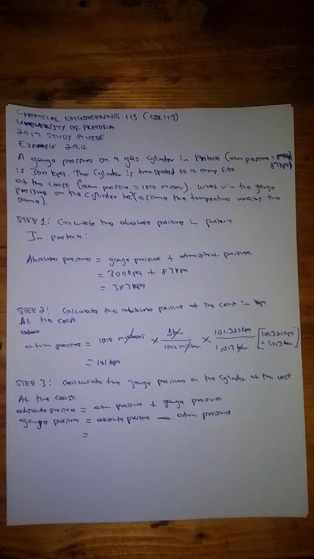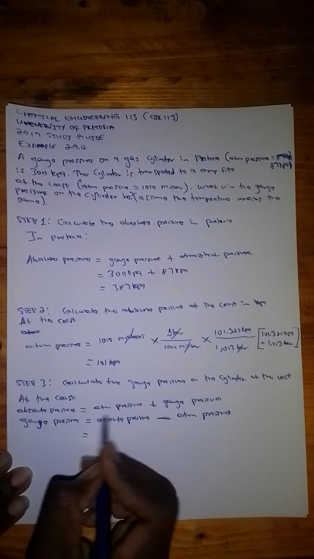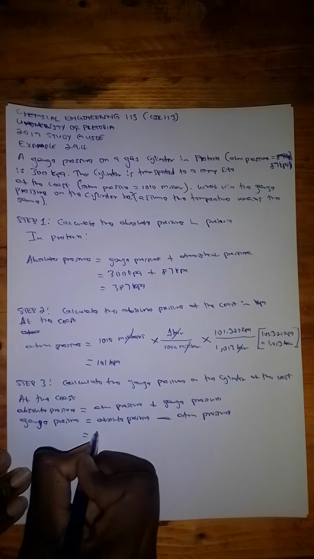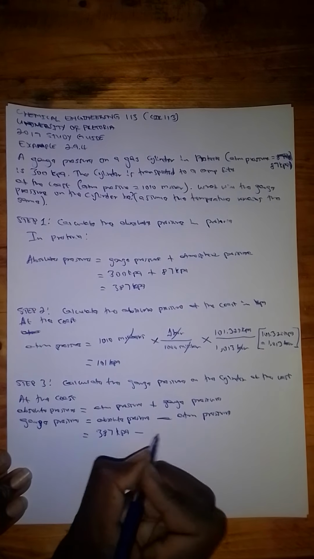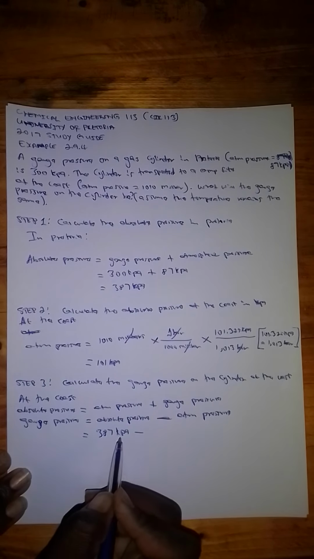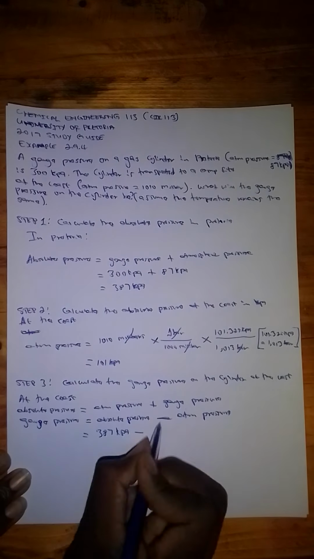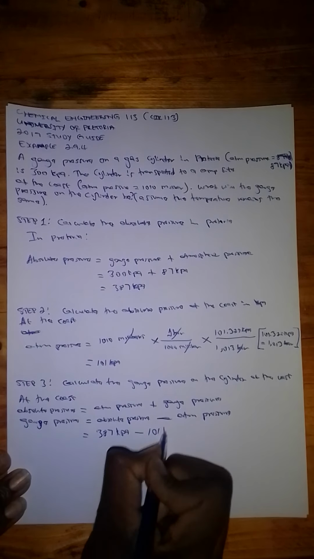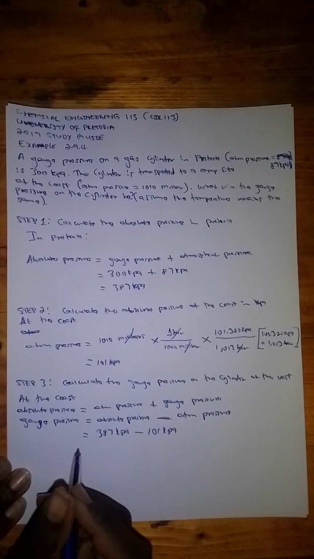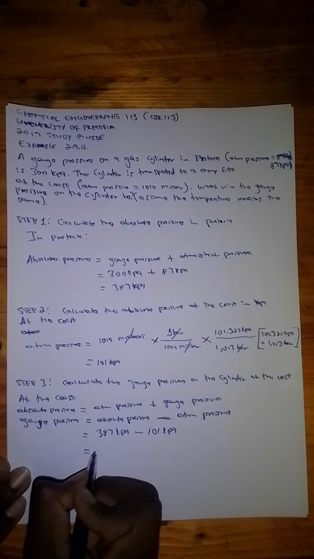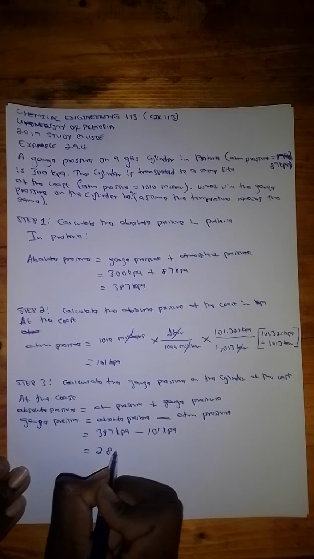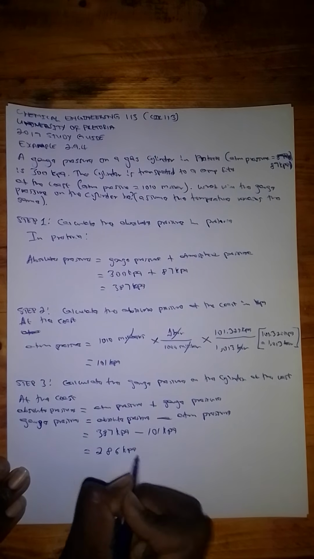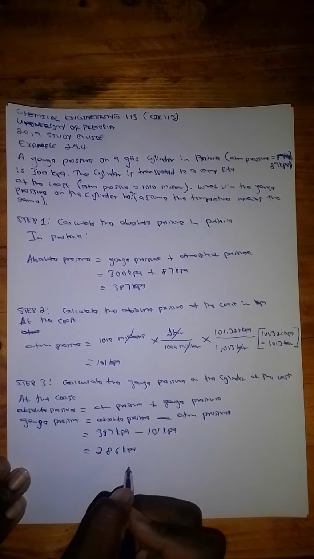But as it stands, our absolute pressure even at the coast is still 387 kilopascals. And then we minus the atmospheric pressure. We found it to be 101 kilopascals. Now our final answer becomes 286 kilopascals.